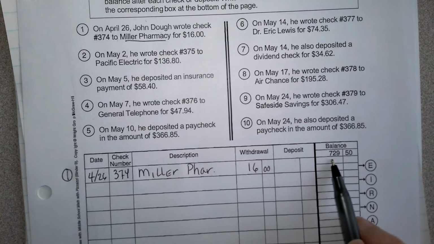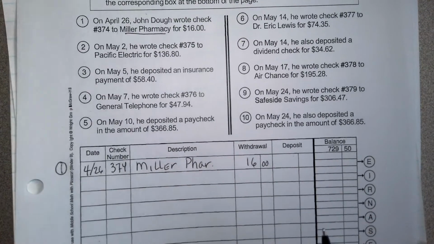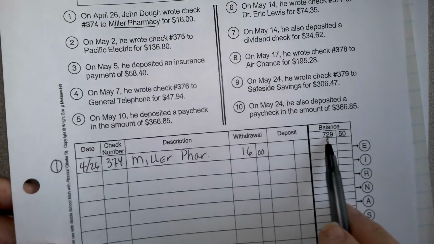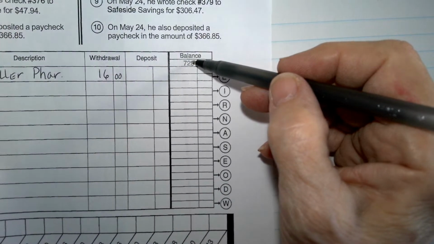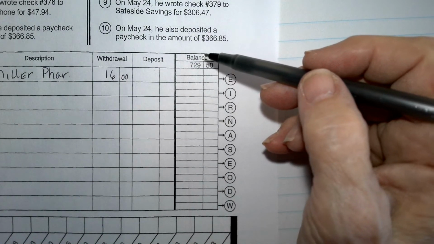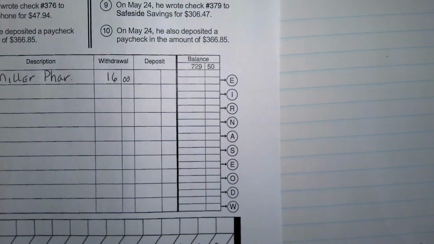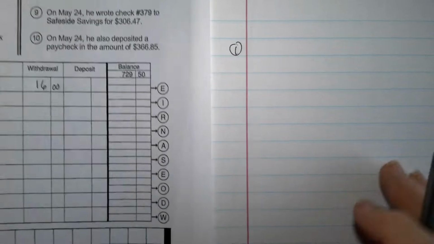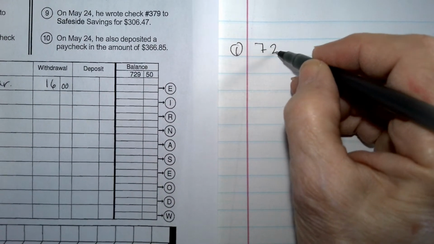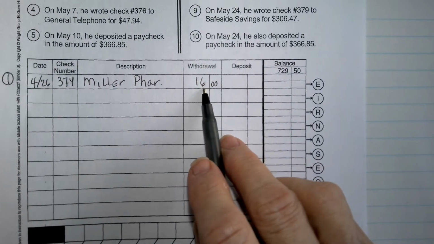And you're not going to put anything on this first line. What you're going to do now is take your paper, and take the balance that he's got right now. So this is number one. He has $729.50, and do you think they're going to add this to his account or take away?